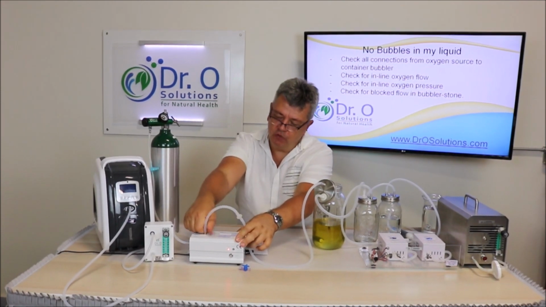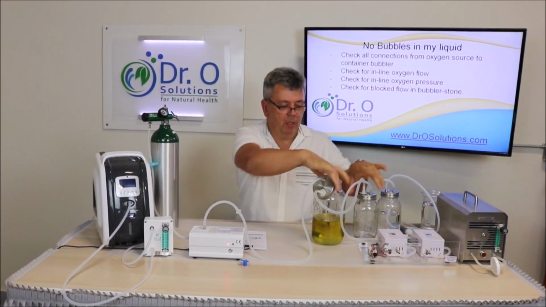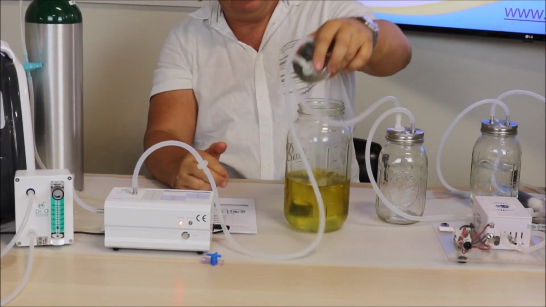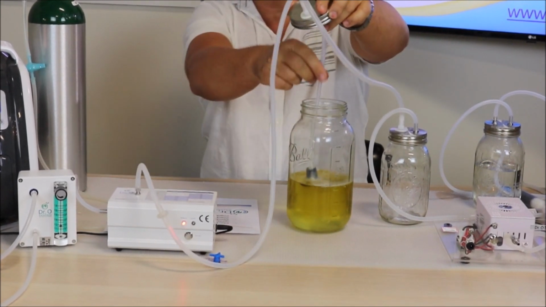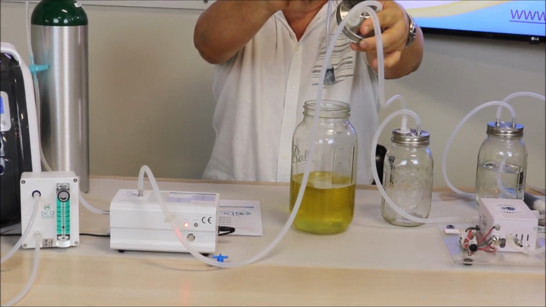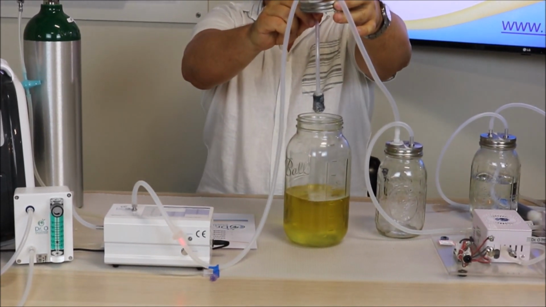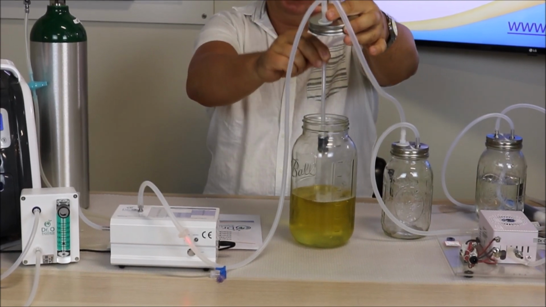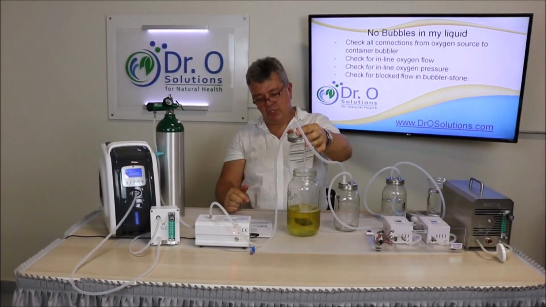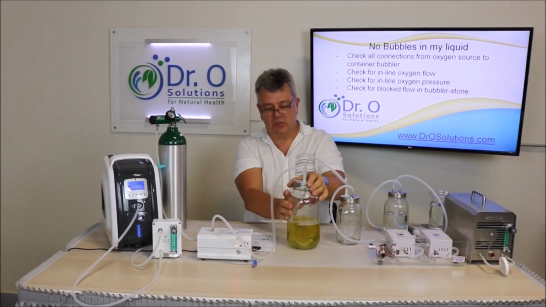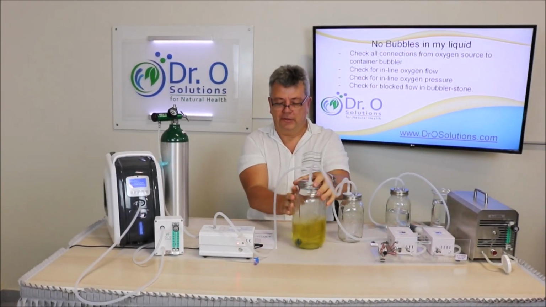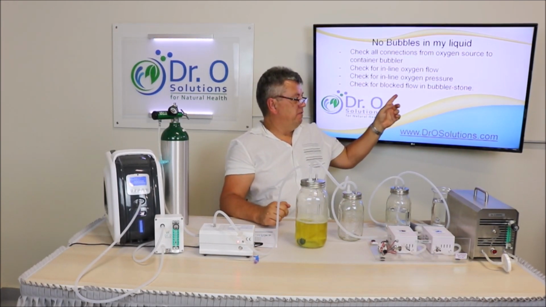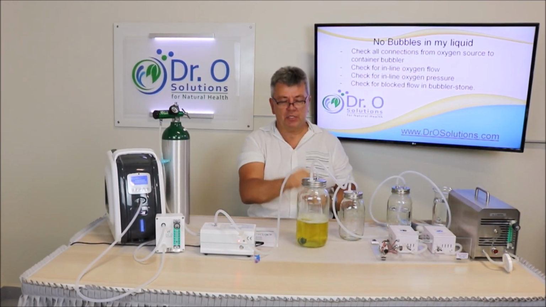Again, I don't want to turn the generator on because at this point we just need the bubble. So let's start again. You see, it took a few seconds, so we know that's what you need. You don't submerge, but you see there is bubbling. So I know my stone is free. Then I submerge it in the oil, and you see it starts bubbling. And that's what we cover: check for blocked flow in the bubbler stone.